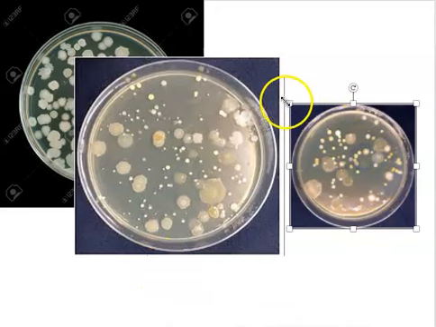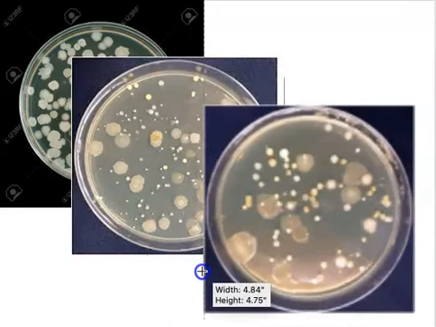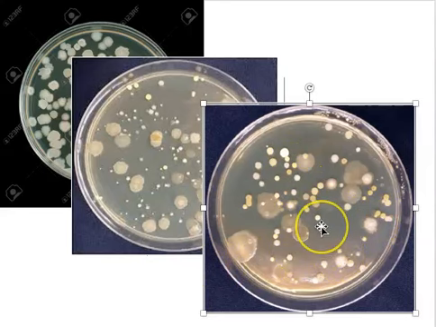Over here we have yet another plate with multiple species growing on it. If you see two colonies that have different colony morphology, you know that you're looking at two different species. So for example, this larger type of colony is a different species than this smaller white colony.